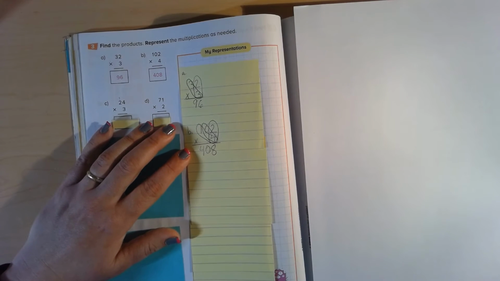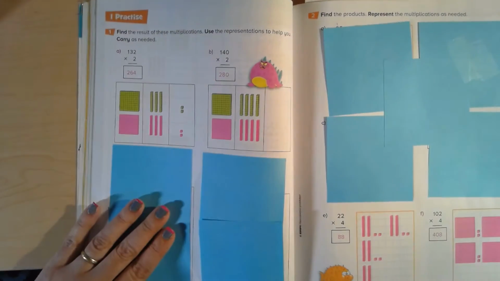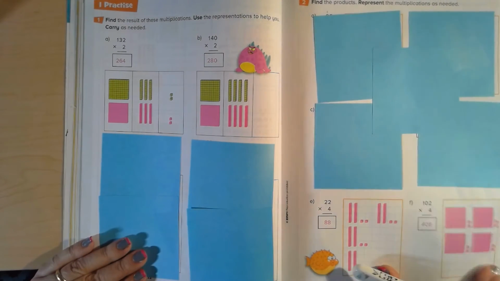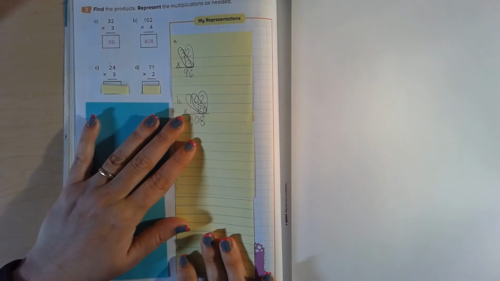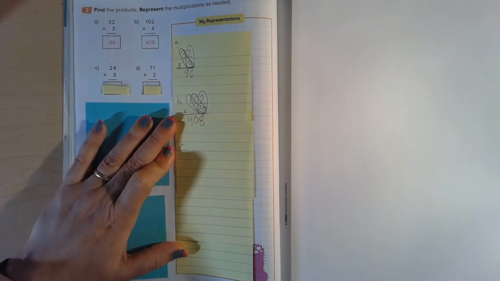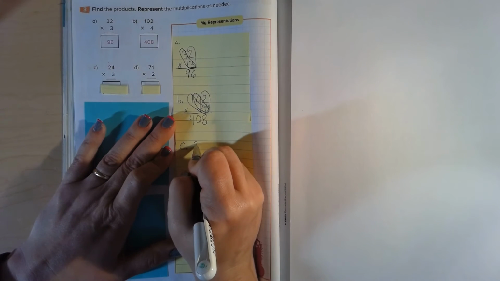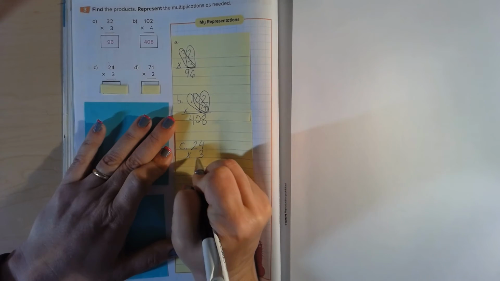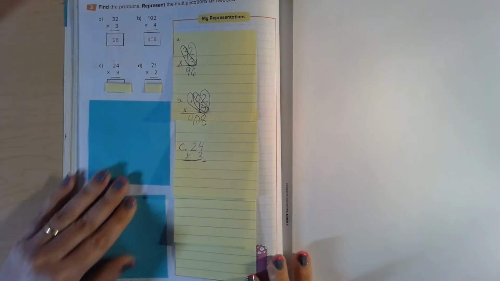That number sounds familiar. 408. Hey, it's the same one. Those tricky people. 102 times 4. All right. C. Moving along. Nothing to see here. 24 times 3. I like this one. We're going to have to regroup.